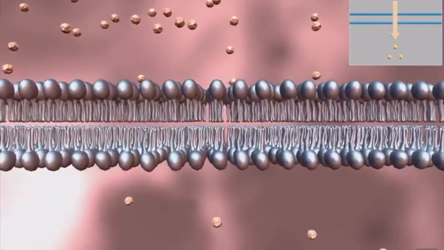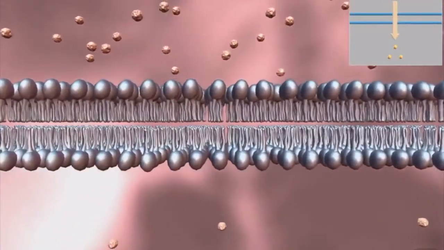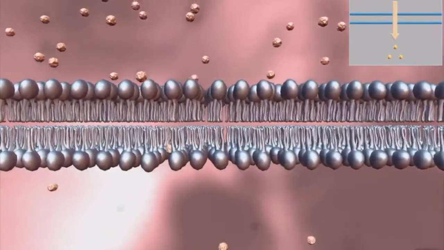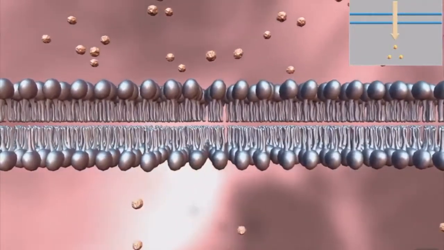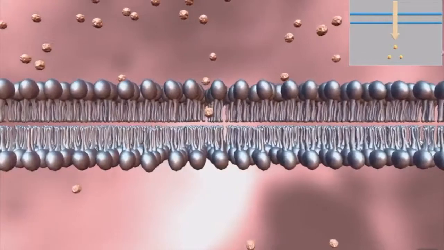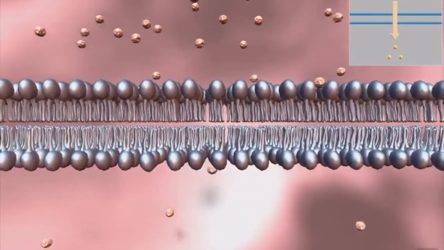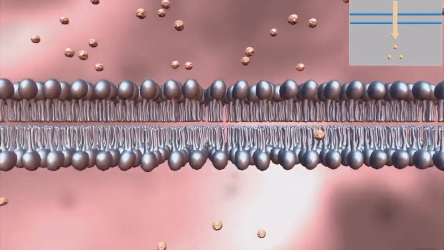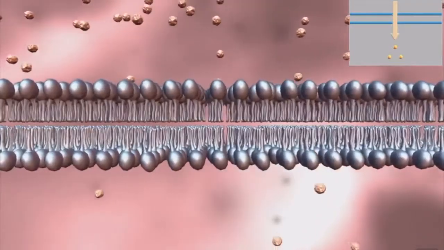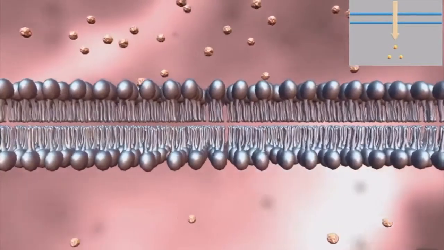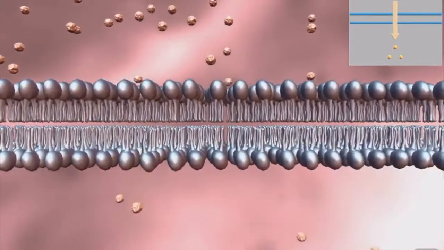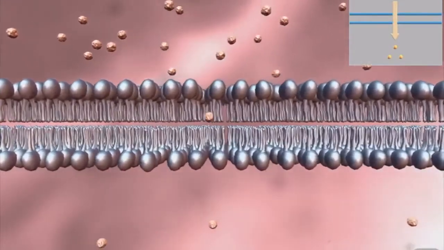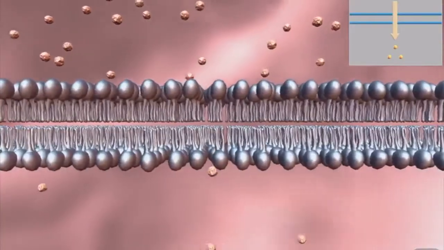Particles pass through the double lipid layer of the membrane down the concentration gradient. The central apolar layer of the membrane dissolves apolar particles. Therefore, apolar molecules like oxygen, carbon dioxide, and steroids are capable of simple diffusion. Small polar molecules, such as water, may also pass through the membrane, through the temporary pores that open due to the thermal motion of lipid molecules.